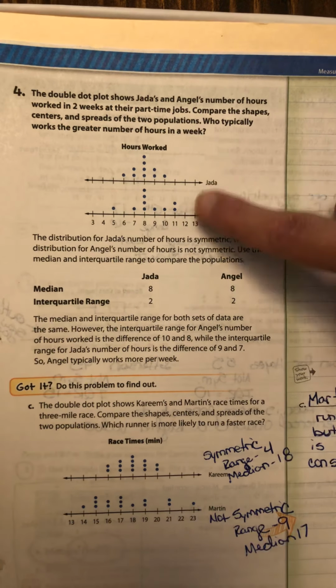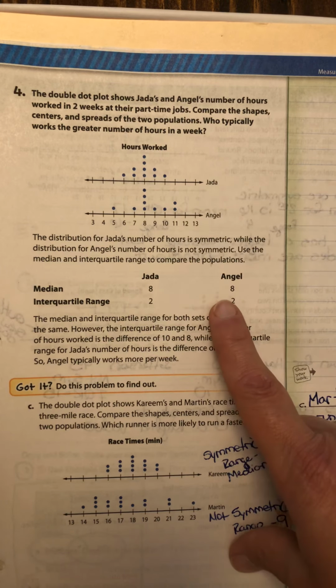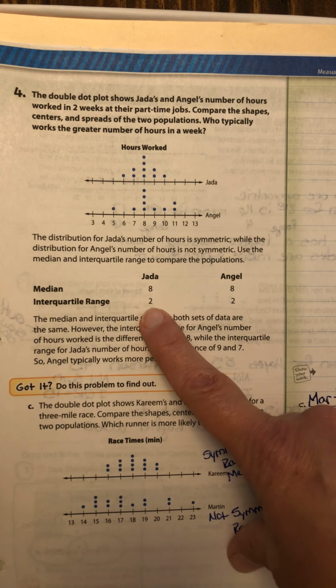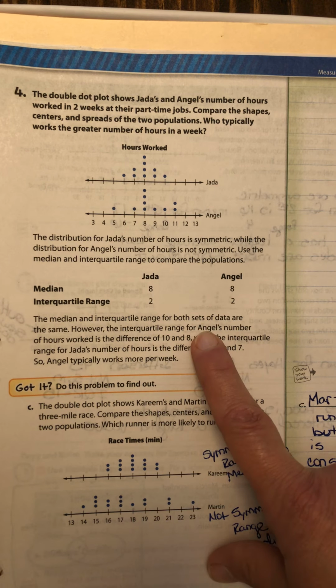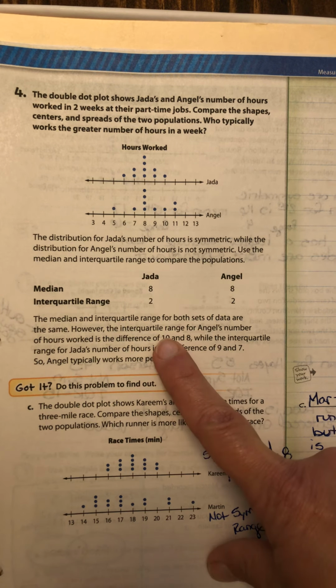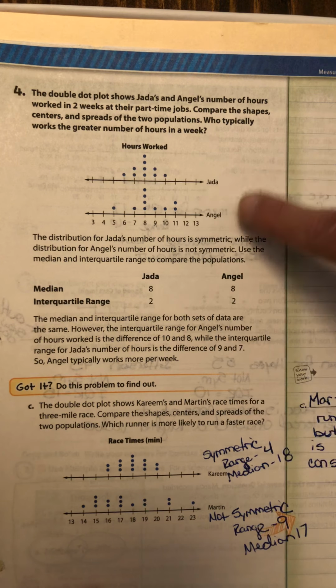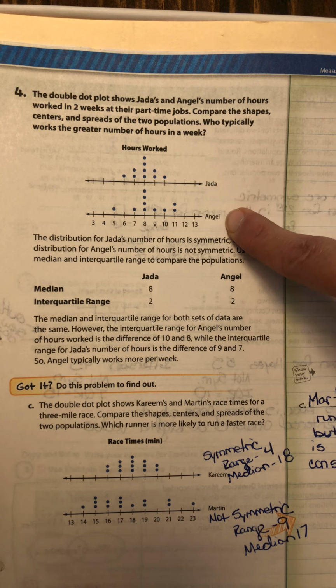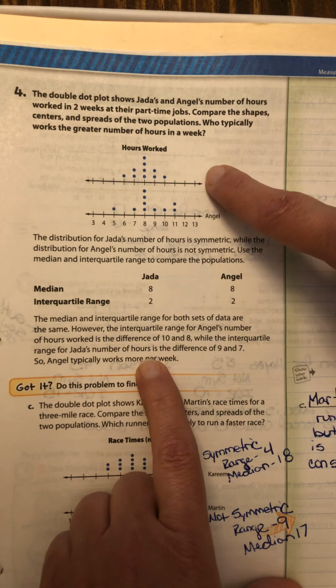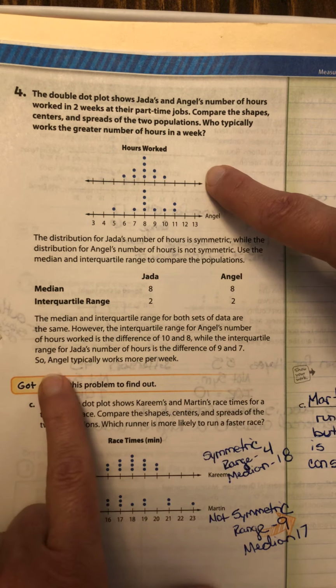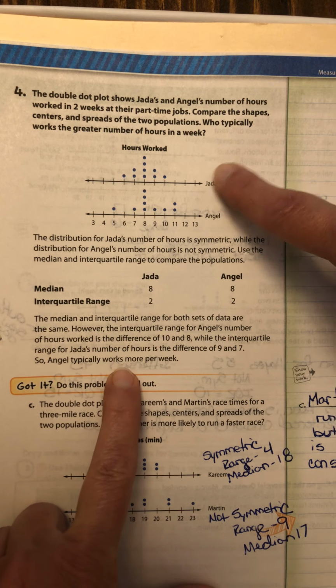Again, they compared 2 dot plots. The median was 8.2, 8.2. So they're the same for both sets of data. However, the interquartile range for Angel's number of hours worked is different, 10 and 8. While up here, it's a difference of 9 and 7. So Angel typically works more hours per week.